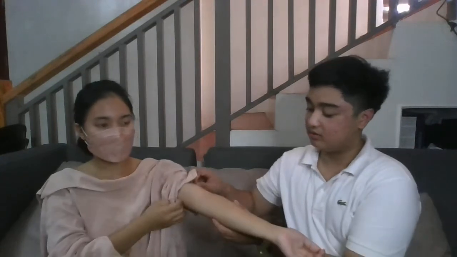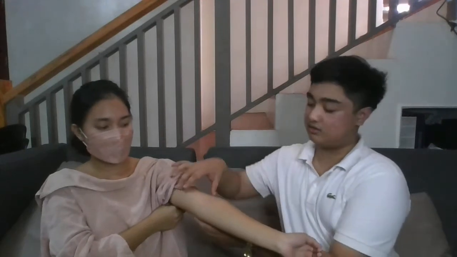Okay, so after that, we're gonna check for the brachial pulse. So, Miss, extend the arm. So for the brachial, it's medial to the biceps tendon. Then after that, the axillary, which is here. After that, the apical pulse, like here, the fifth intercostal space, left mid-clavicular line. So here.